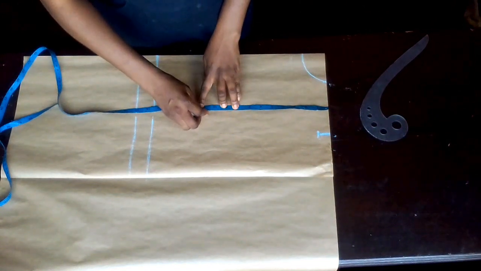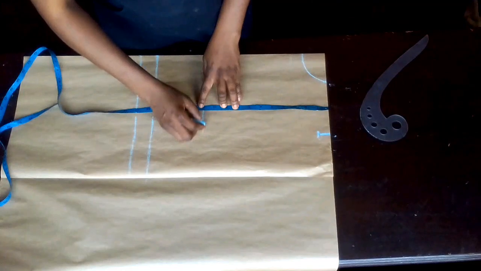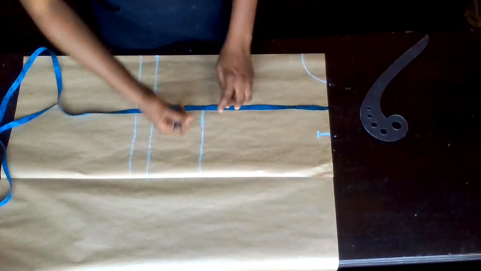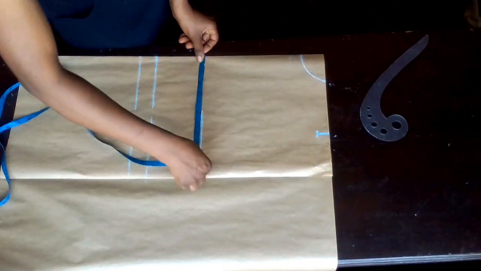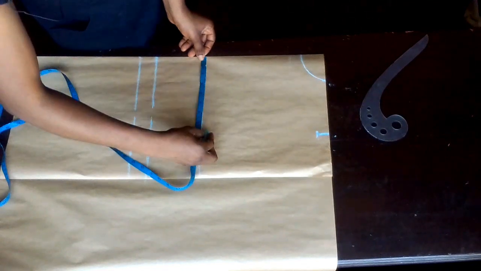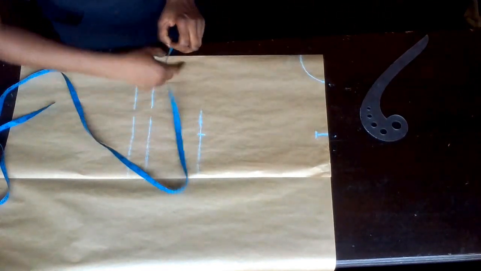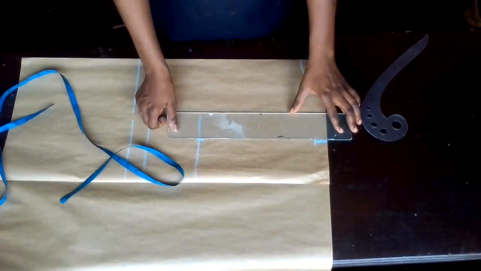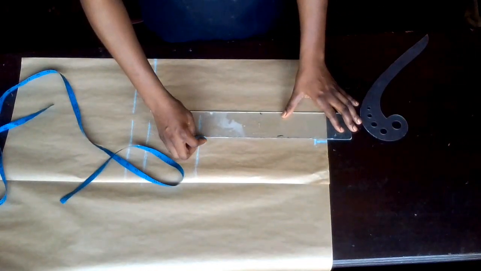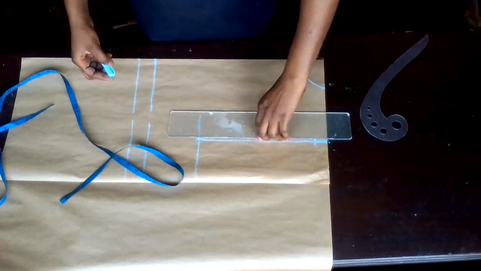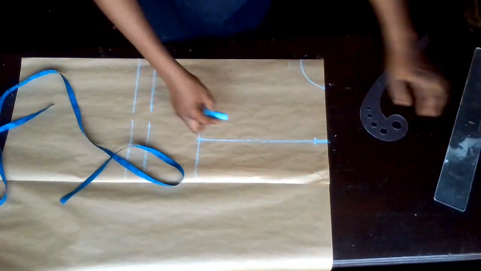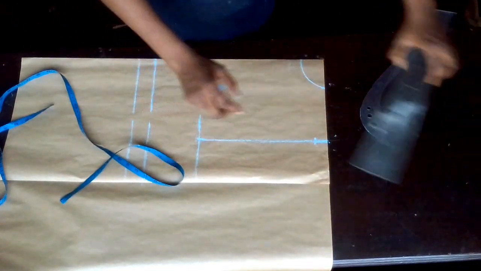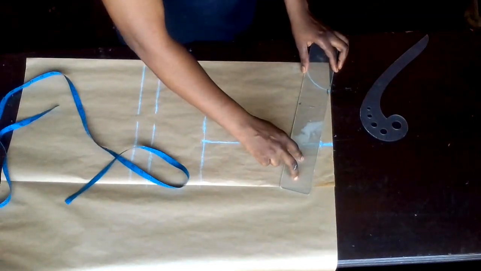That will give me 11 inches. So on that too, I'm going to input my shoulder measurement. So I'll now connect it. So here now, I'll connect here my shoulder slope.